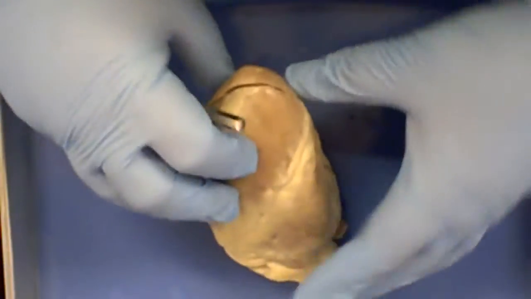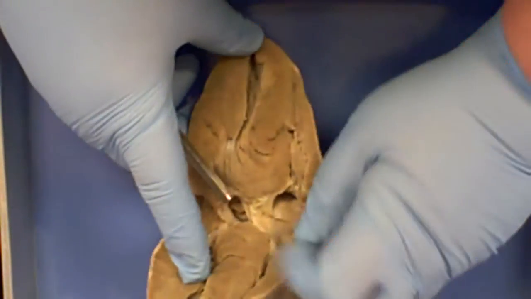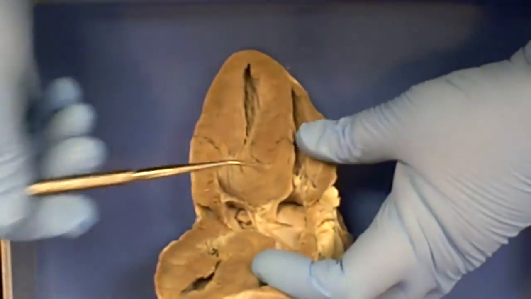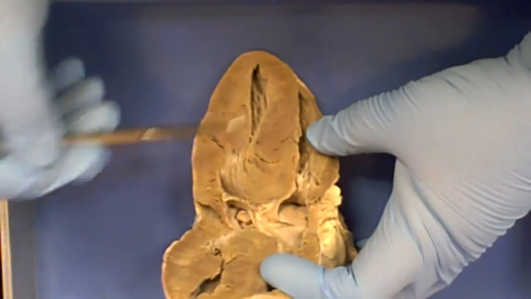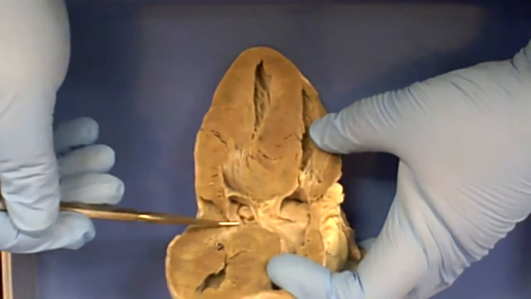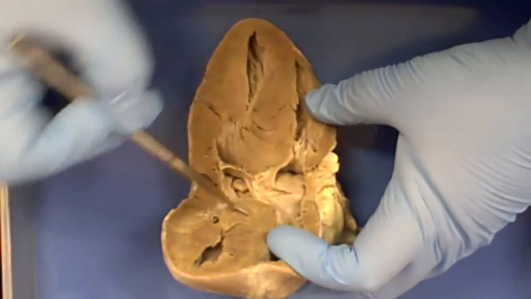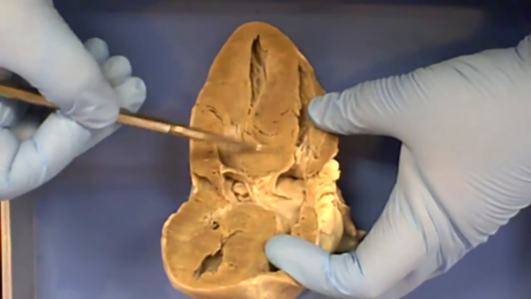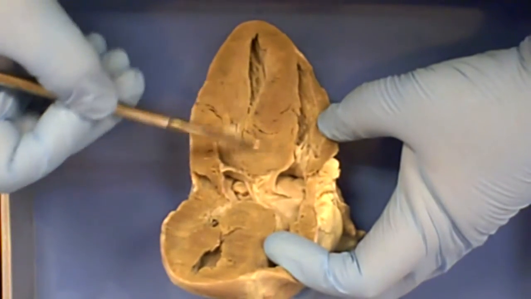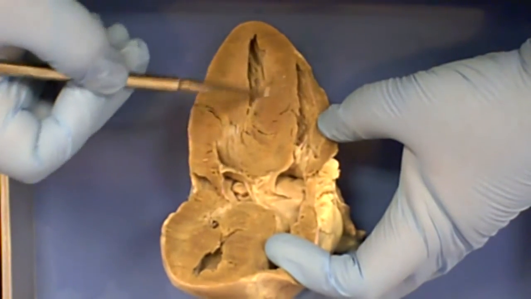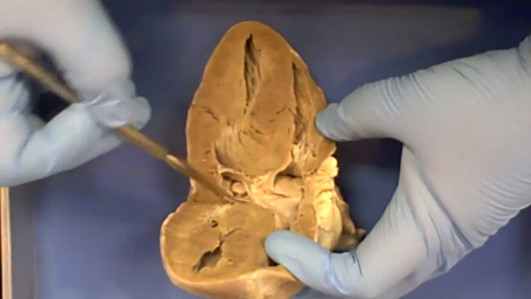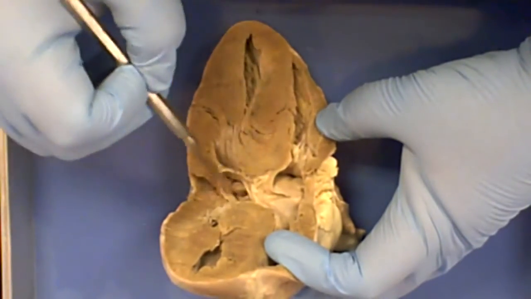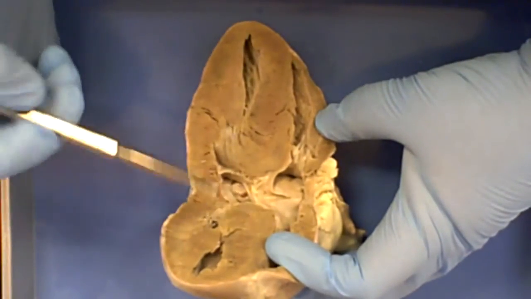On the inside of the heart, we have our four chambers. The lower chambers are the ventricles, and the upper chambers are the atria. Now, running between the ventricles here, we have the interventricular septum. A septum is a wall. So here's the interventricular septum, and up here would be the interatrial septum, even though it's not on your list.